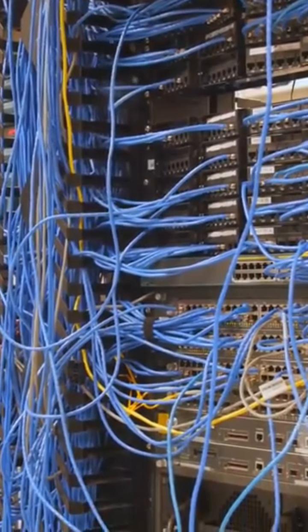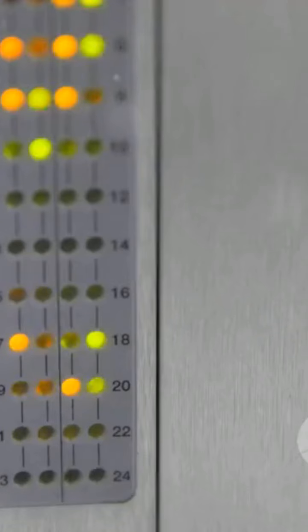Power and hardware status are also important. Make sure networking devices such as routers, switches, and modems have power and are operational. Look out for any indicator lights or error messages on the devices.